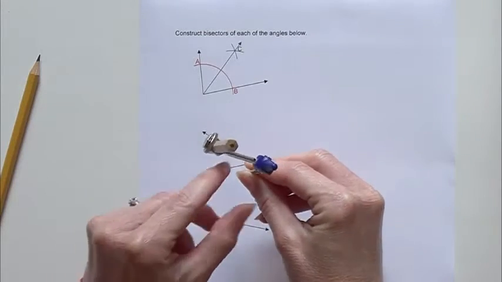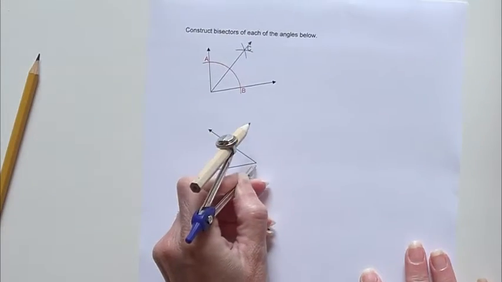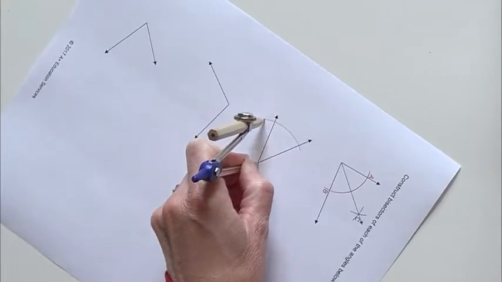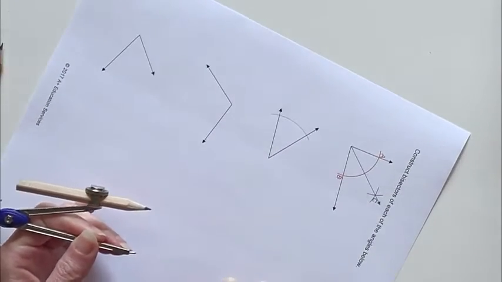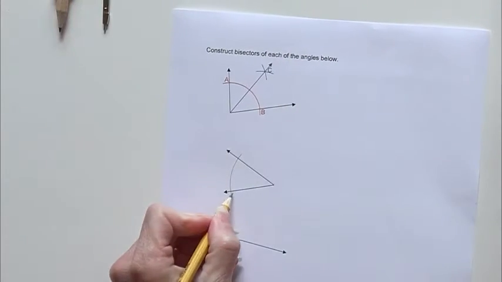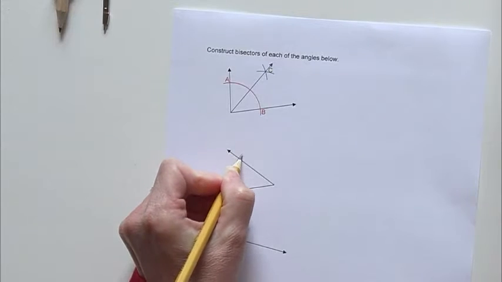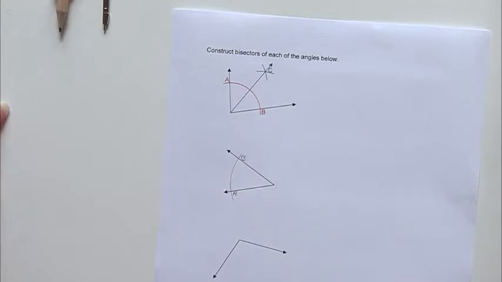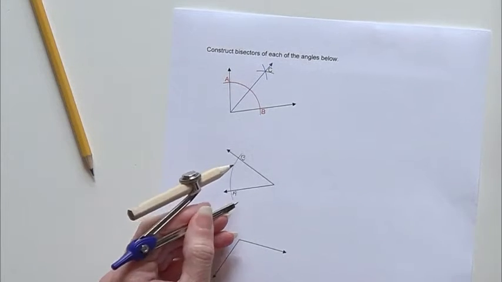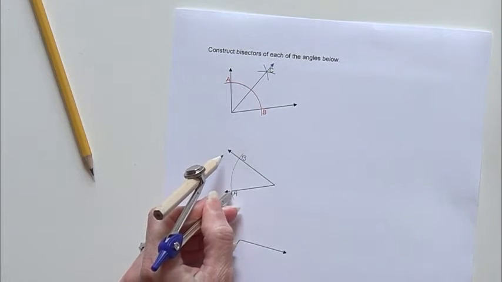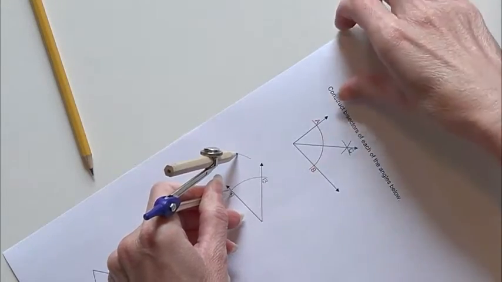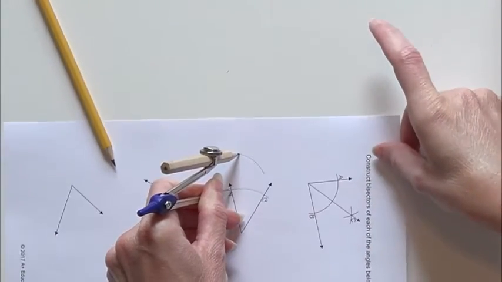I'm going to start by placing the compass point on the vertex of my angle, and I'm going to draw an arc that intersects both sides of the angle. I'm going to label the points where this arc intersects the sides of the angle points A and B. And now I'm going to open the compass so that the width of the opening is more than half the width of the angle. And now I'm going to place the compass point on point A, and I'm going to make an arc in the interior of my angle.